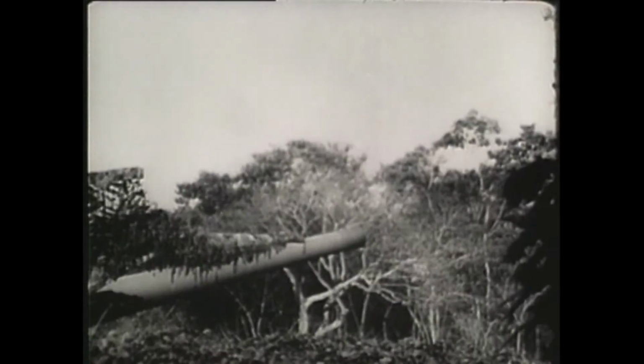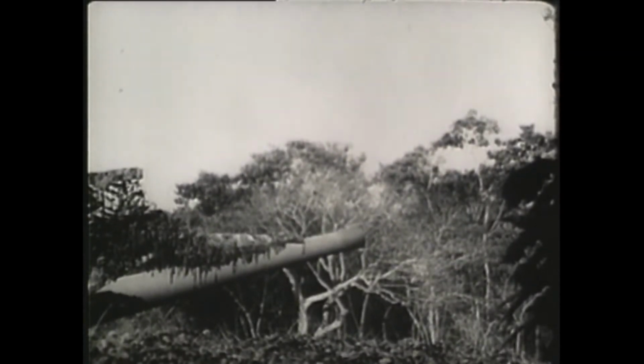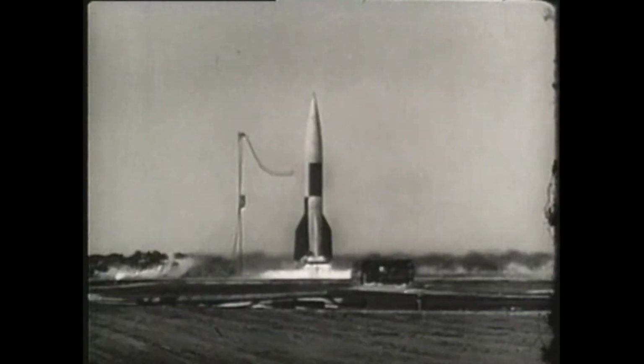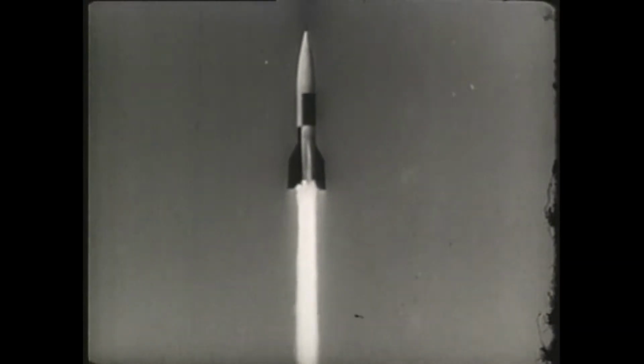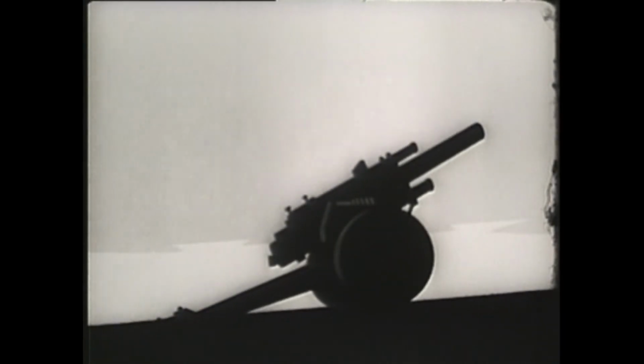Sometimes it can be dropped on the target. But in most cases, it has to be fired or propelled. This involves the solution of three different kinds of problems which are covered by three closely related divisions of ballistics.